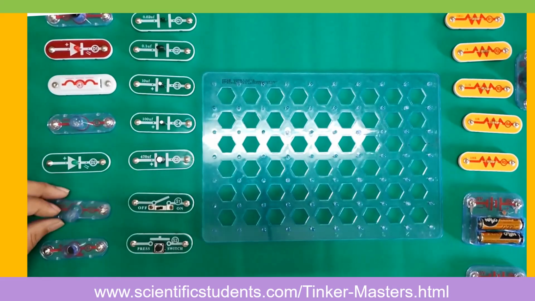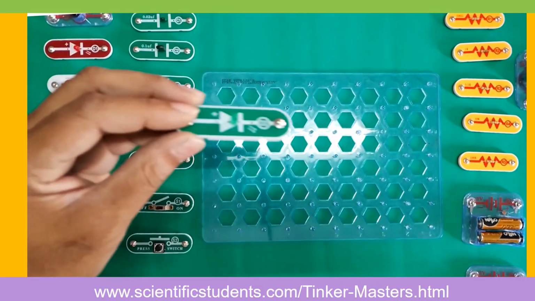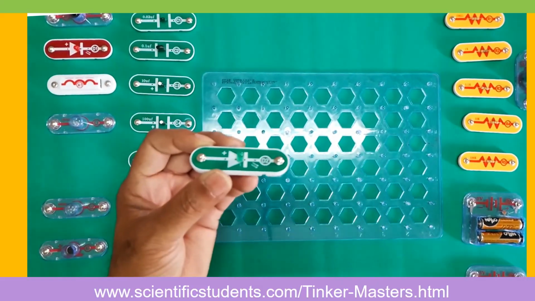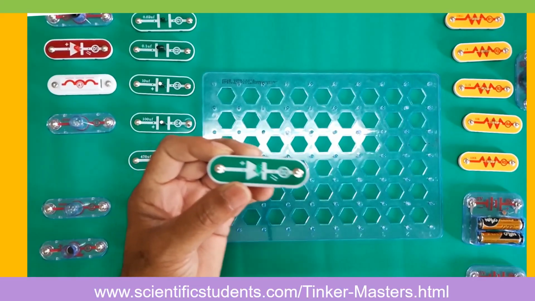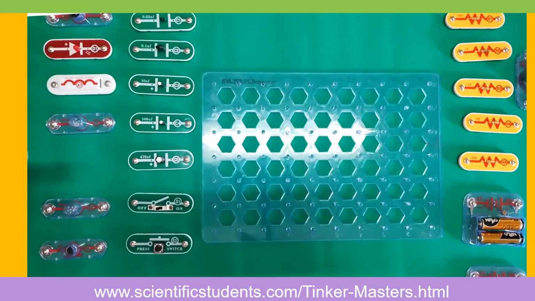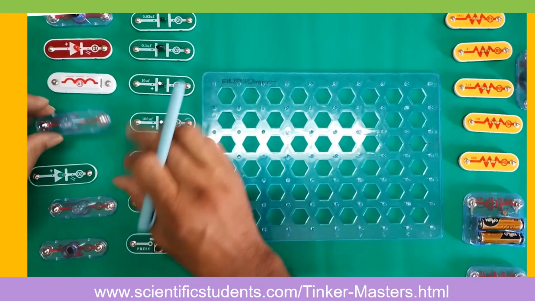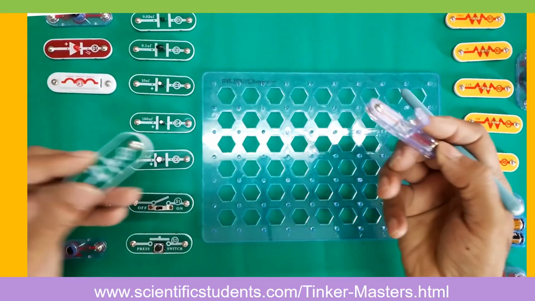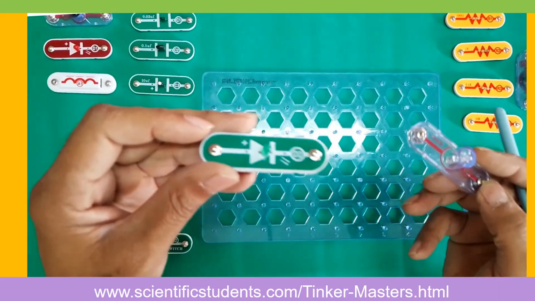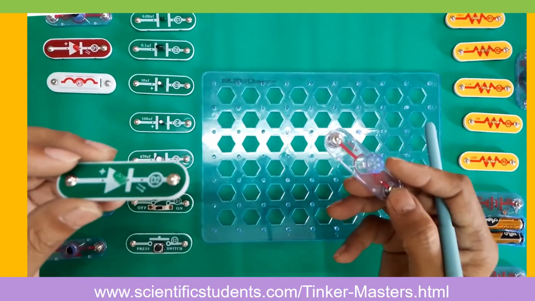However, this is a semiconductor device, an LED, light emitting diode. So there is a difference between these two bulbs. This is a regular bulb and this is a light emitting diode.